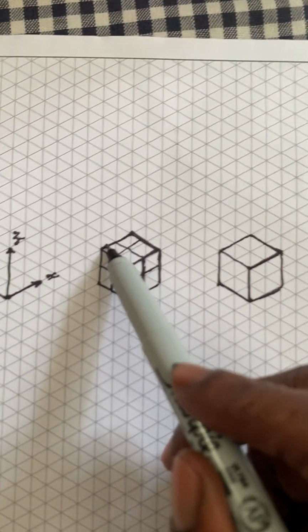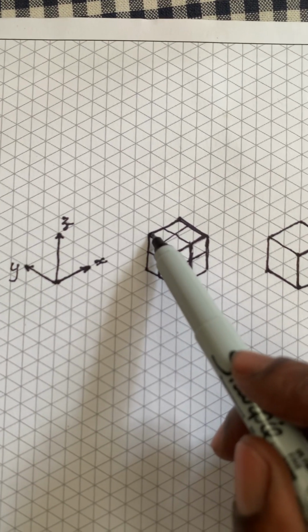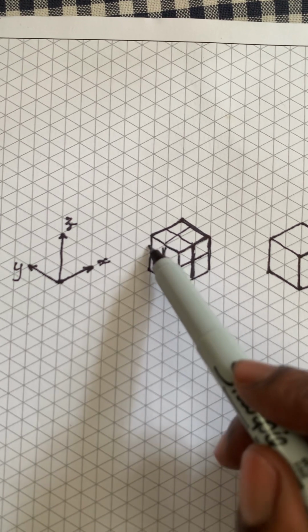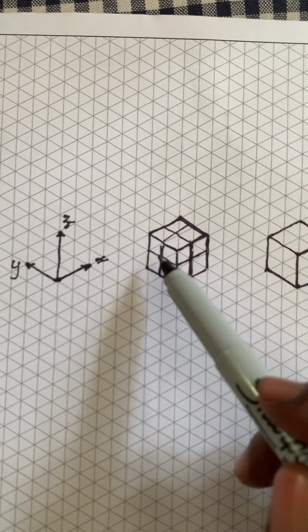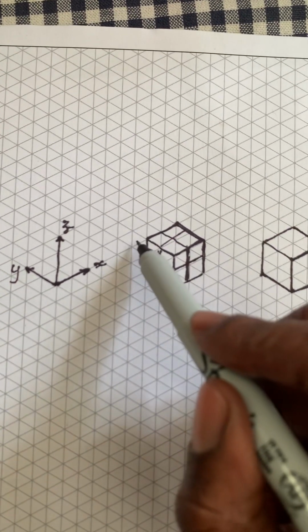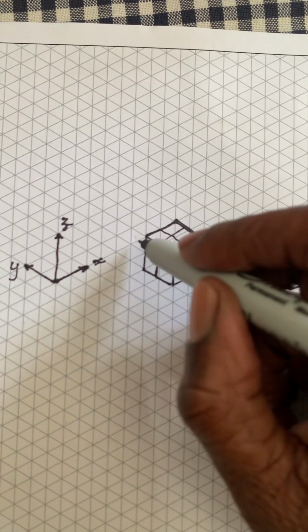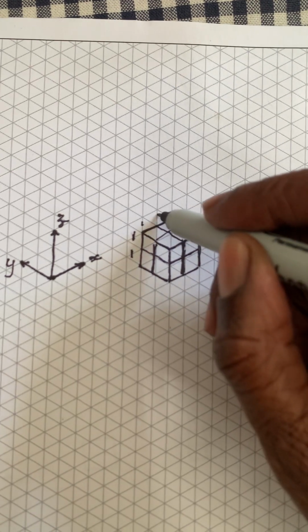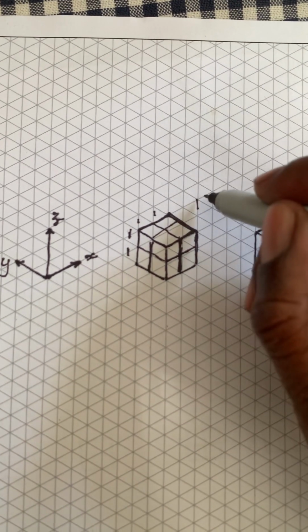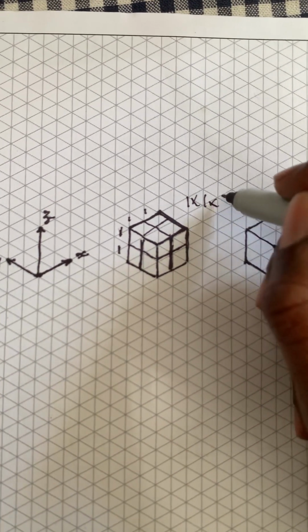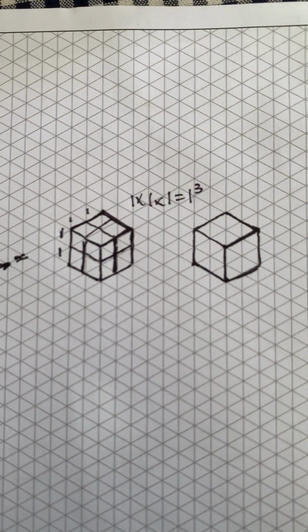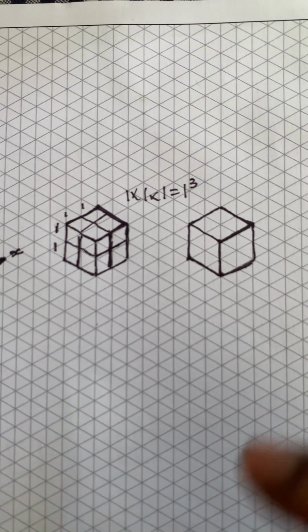Coming back to your axes, that's your x-axis, that's your z-axis, and that's your y-axis. So all of these little boxes pertain to 1 times 1 times 1. 1 times 1 times 1 equals 1 cubed. So you're working on 3 planes, like I said.